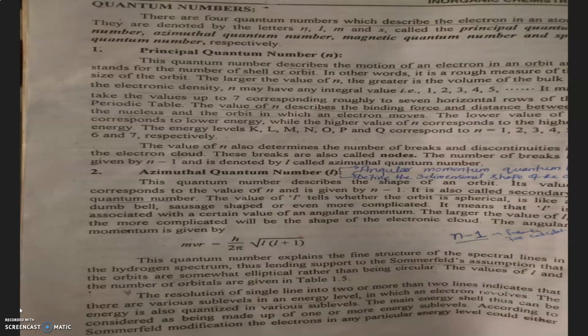The energy levels K, L, M, N, O, P, and Q correspond to n equals 1, 2, 3. Like if the value of n is equal to 1, it will be K shell, K energy level. If it's 2, it will be L. If it's 3, it will be M. And vice versa accordingly if you go. So it will be like this.